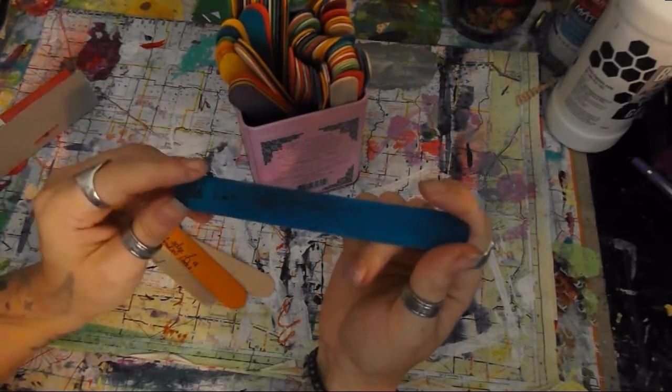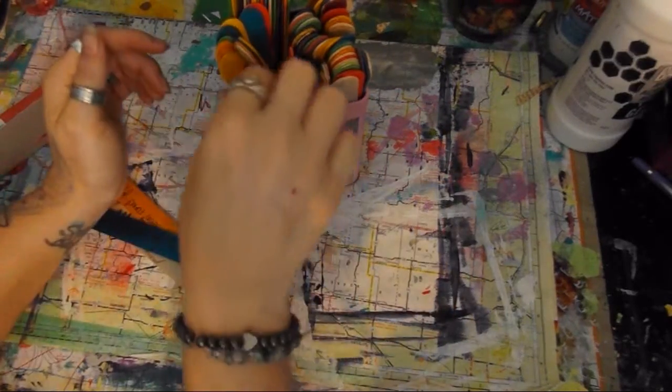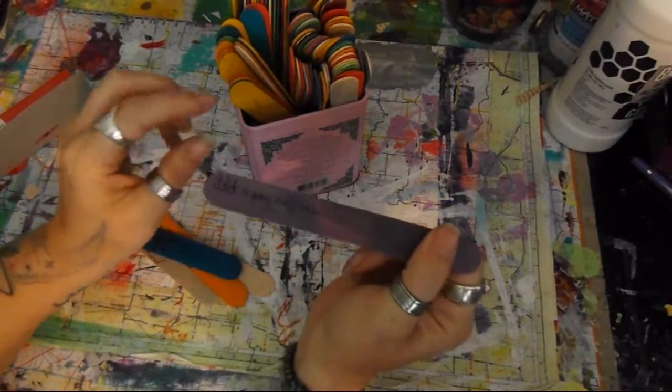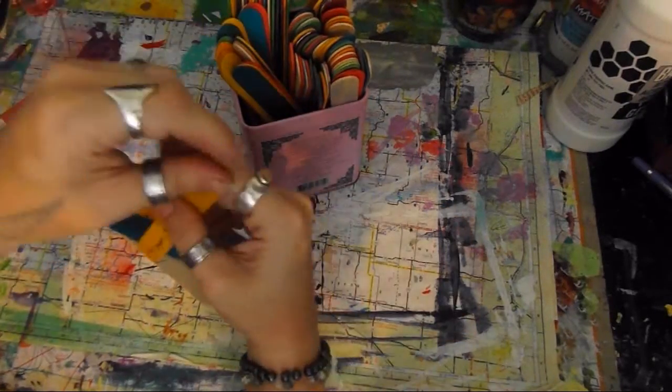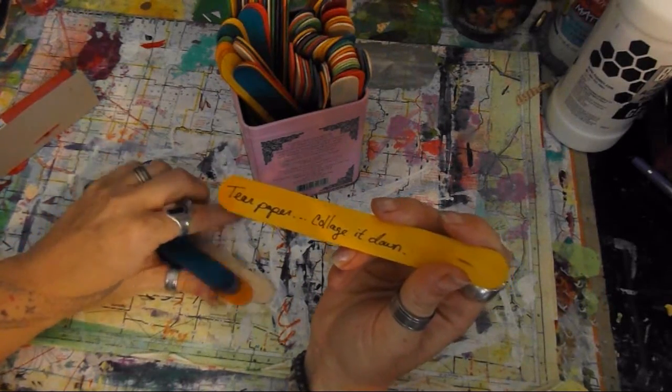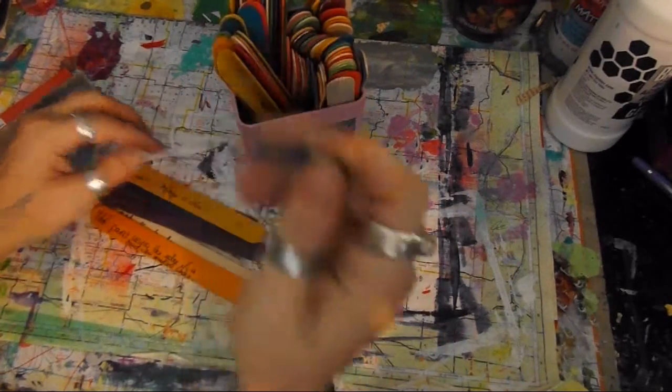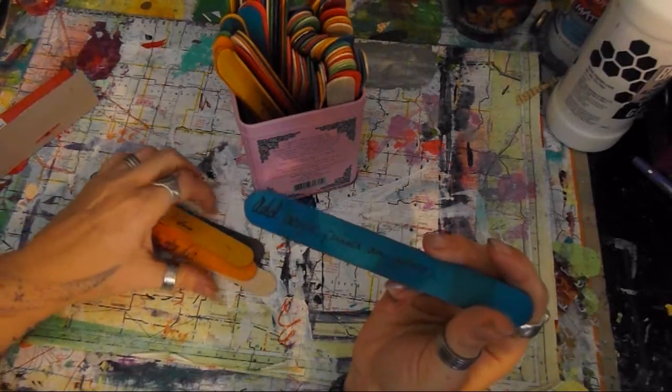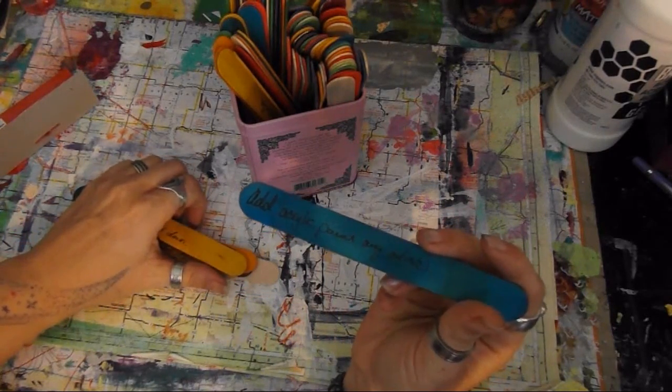Add washi tape to random spots. Add a piece of fabric. Tear paper, collage it down. Add acrylic paint, any color.